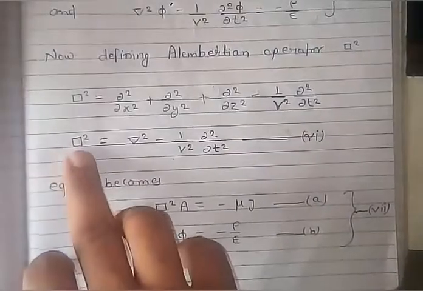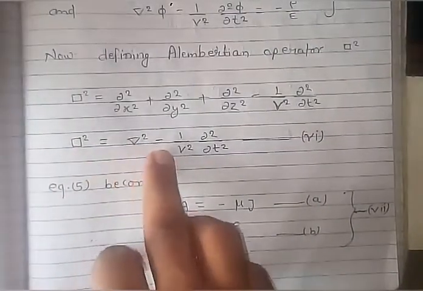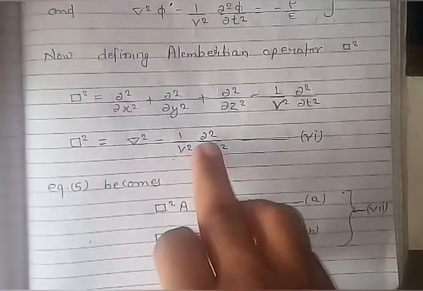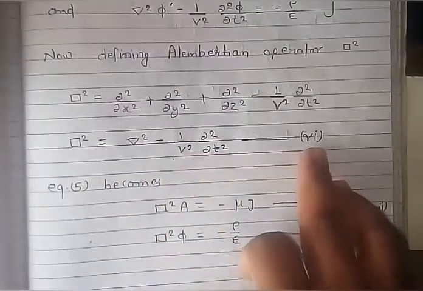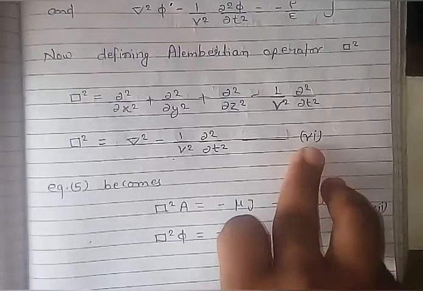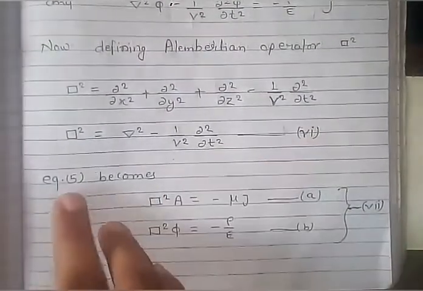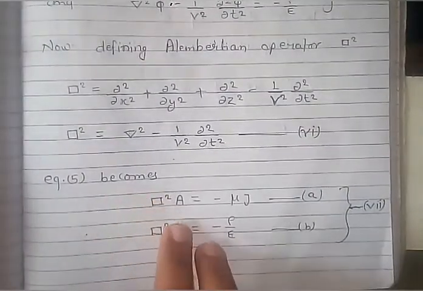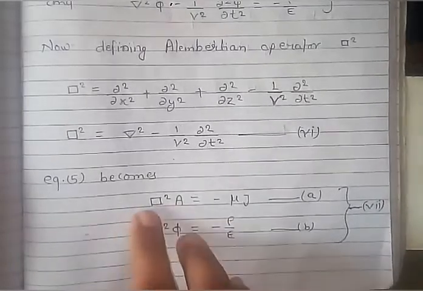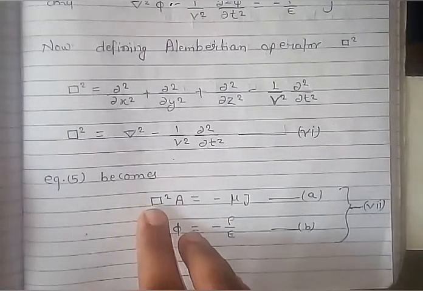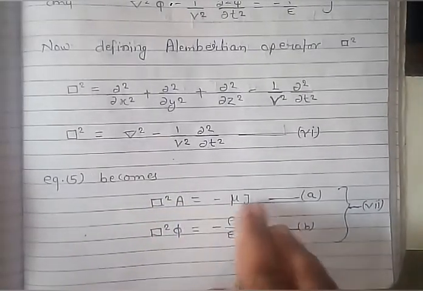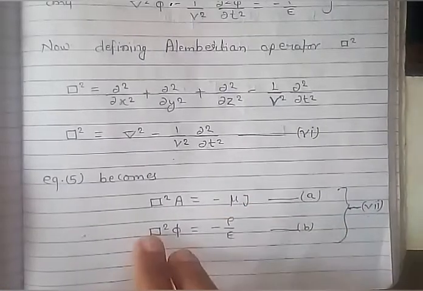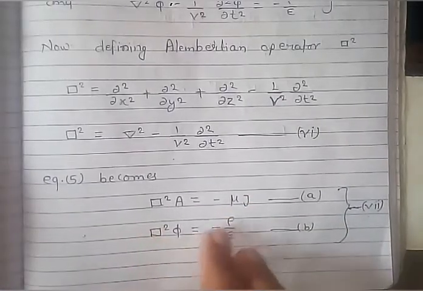Then we get Lambertian square equal to delta square minus 1 upon v square into del square upon del t square. It is the sixth equation. After that, equation 5 becomes Lambertian square A equal to minus mu j, Lambertian square phi equal to minus rho upon epsilon.